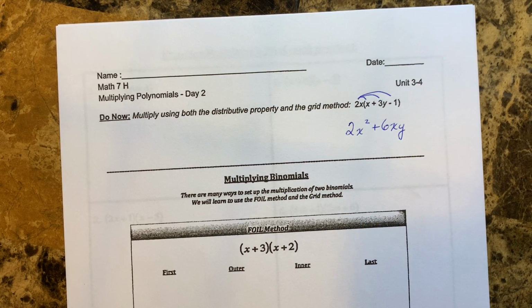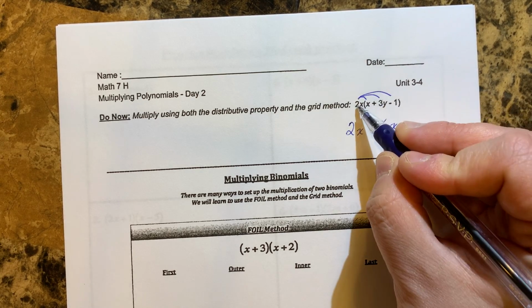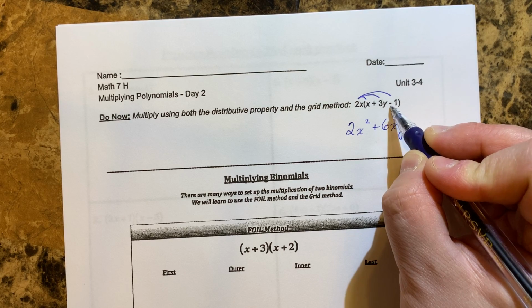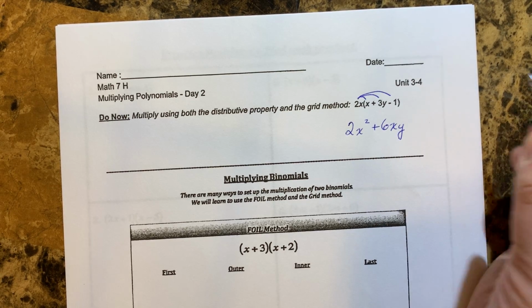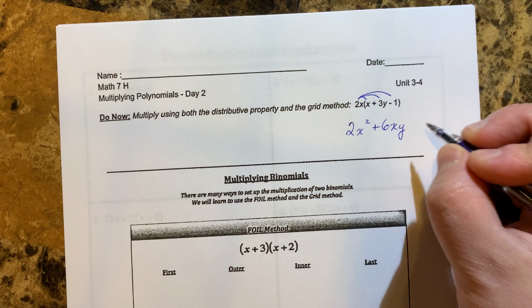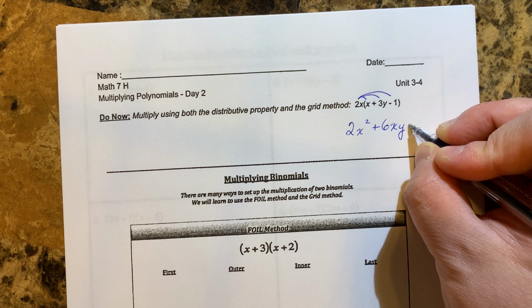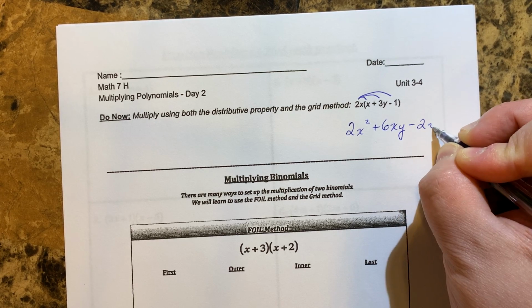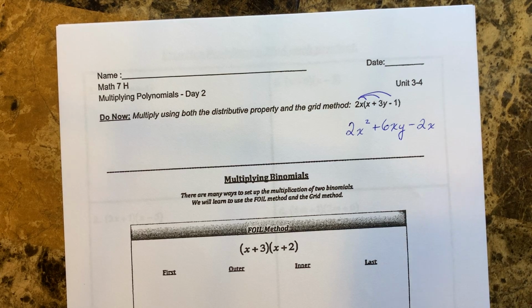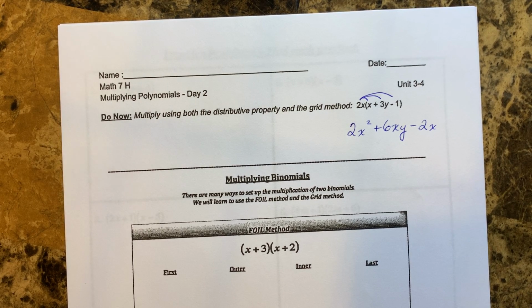Can't combine those because they're different bases, so we just write them next to each other, and that means multiplication still. And then 2x times negative 1, because we see subtracting 1, so we view that as negative 1. So a 2x times a negative 1, well, 2 times negative 1 is negative 2, and then we just have the x. So 2x squared plus 6xy minus 2x was the answer for your do now.